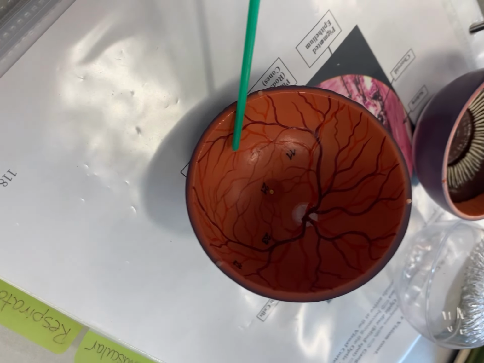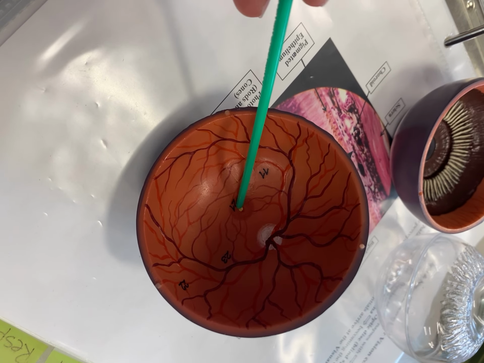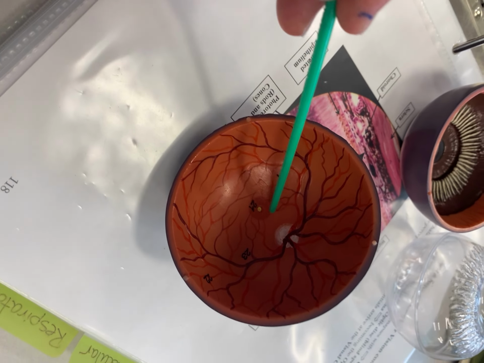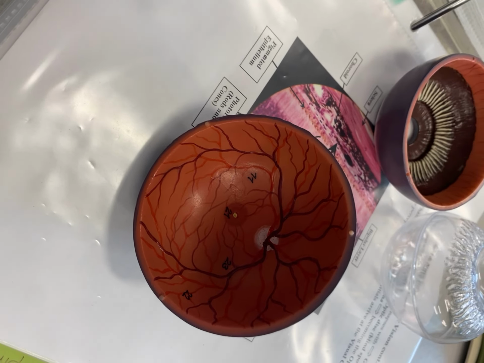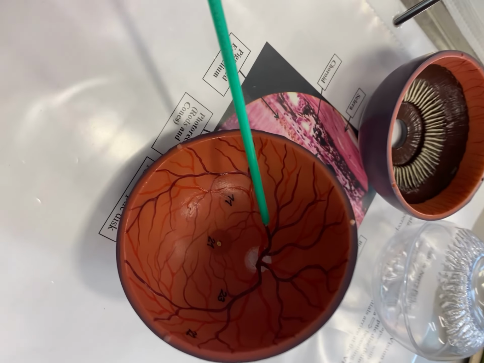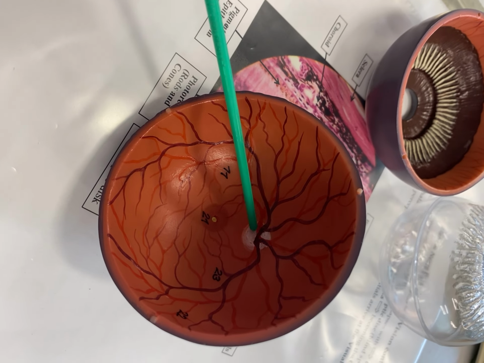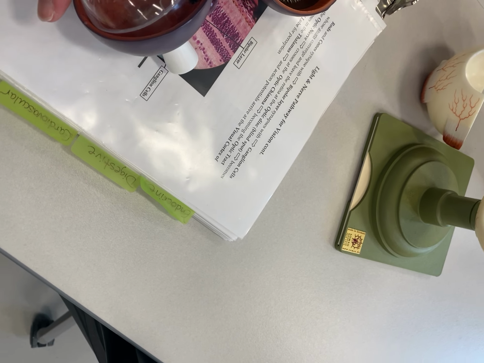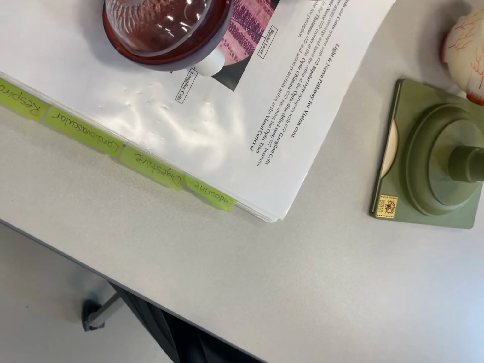In the back, we have our retina, which is this. The yellow part is the fovea centralis. Then the red part around it is the macula lutea. People like to say Hakuna Matata to remember that, but it's a good way to remember it. But just remember the pronunciation is macula lutea, and then our optic disc in the back, which is our blind spot.